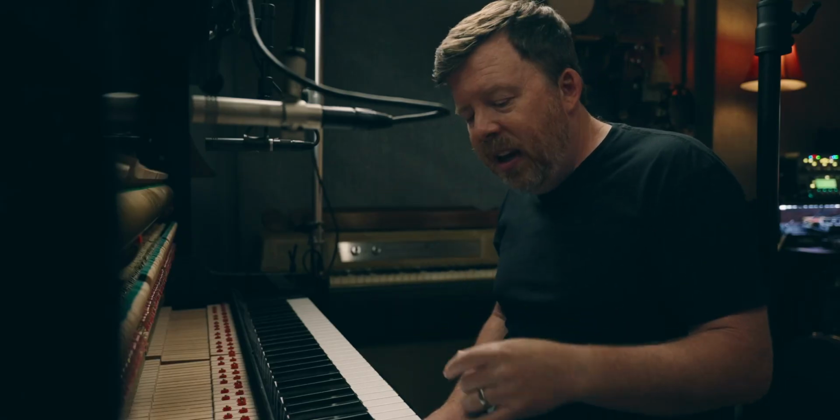What I want you to understand is that you can do so much with the rhythm. I know that when that click is going and I'm playing with my left hand and with my right hand, I'm going to be on that click.